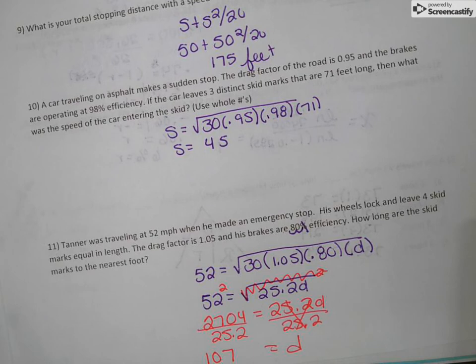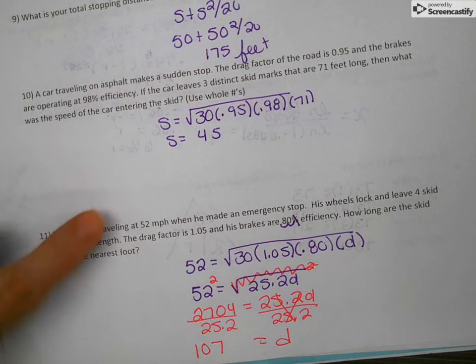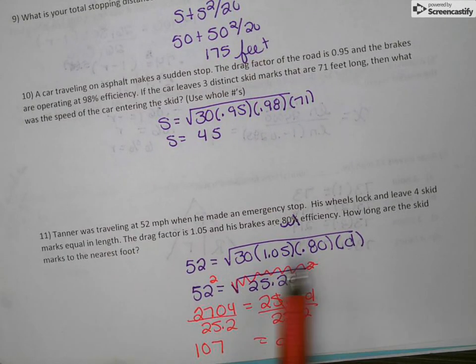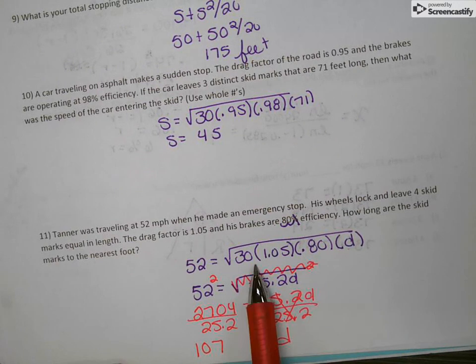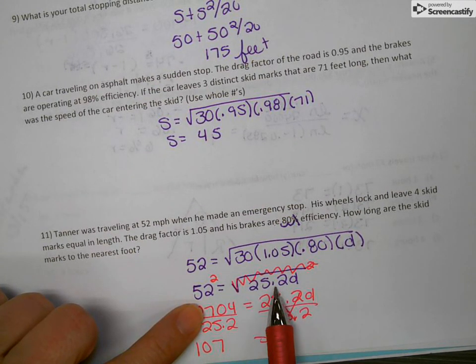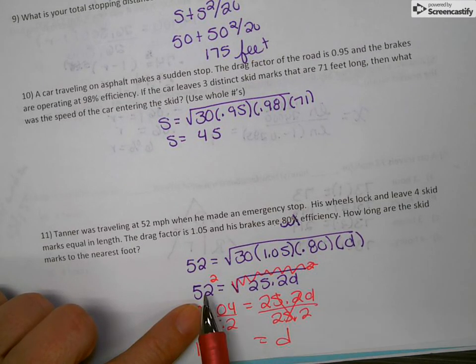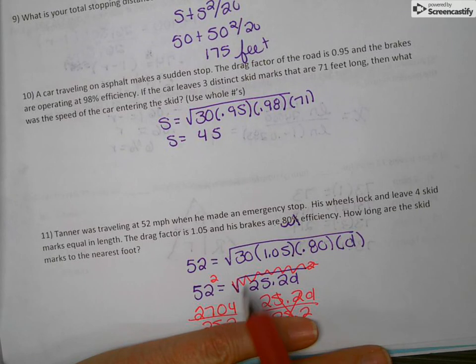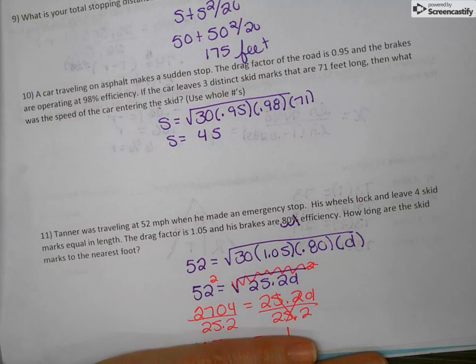Okay, so I did number 11 off camera. So I just want to reiterate what we did. So I have my speed, square root of 30d. Here's d, f, n. You're just going to multiply what's under here, and we get 52 is the square root of 25.2d. To get rid of the square root, I'm going to square it. If I square one side, you have to square the other side. 2704 equals 25.2d. Notice how all I did was get rid of the square root. Divide both sides by 25.2, and I get d is 107.